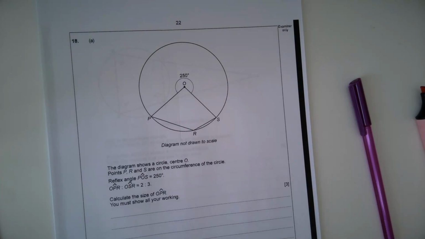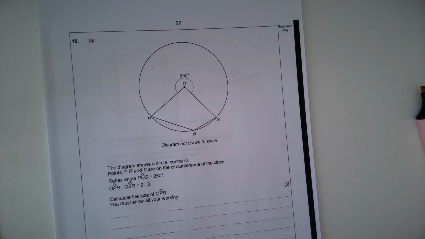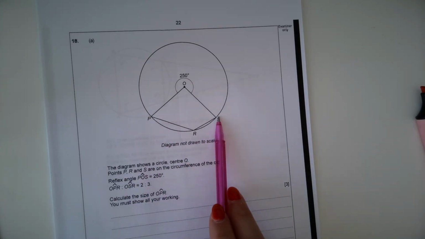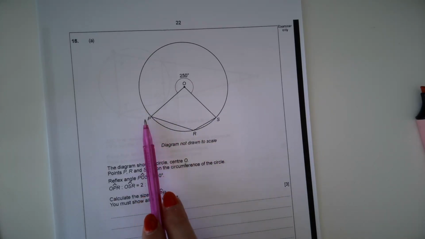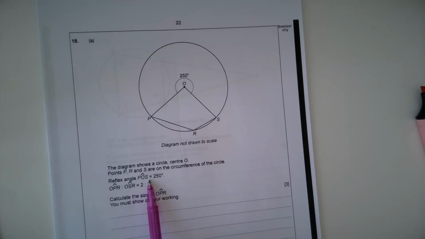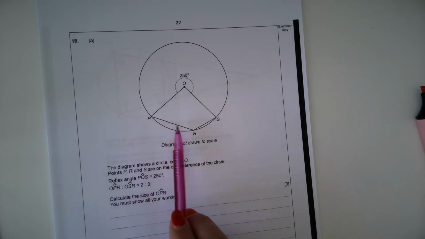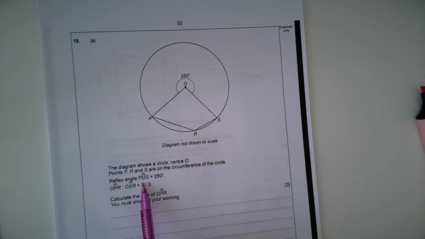Question 18a. So we've got a diagram at the top of the page there. It's not drawn to scale, so it's important to remember that we can't measure anything directly from that diagram. So the diagram shows a circle centre O. Points P, R and S are on the circumference of the circle. Reflex angle POS equals 250 degrees, and that's marked on there for us. But then it continues to give us some more information. So the ratio of the angle OPR to the angle OSR is 2 to 3.